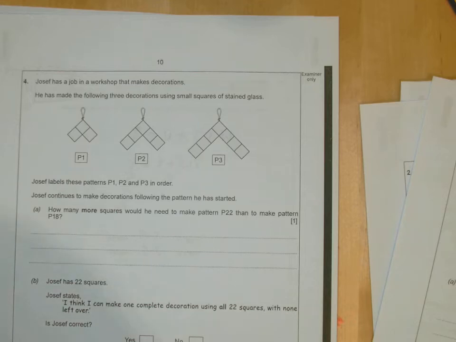Okay, Joseph has a job in a workshop that makes decorations. So he's got the 3 decorations here using small pieces of stained glass. He labels them P1, P2 and P3 in order. He continues to make decorations. So how many more squares would he need to make pattern 22 than to make pattern 18?